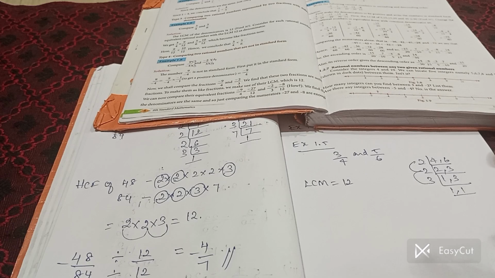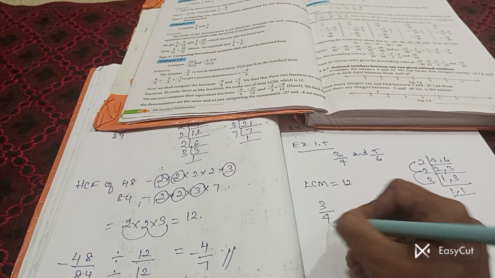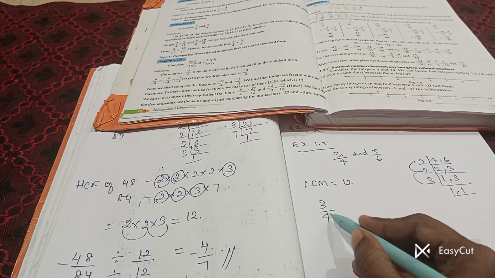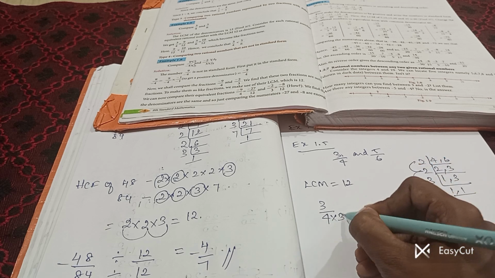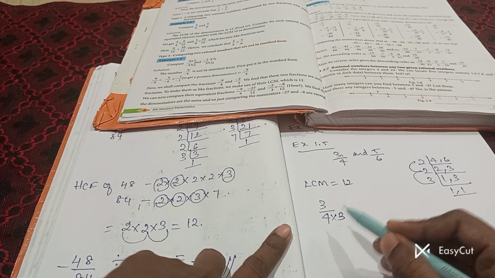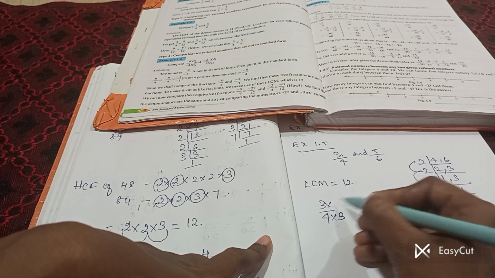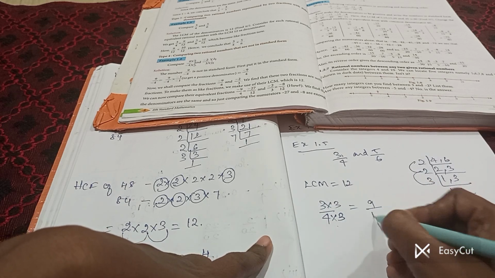Okay. Now you take 3 by 4. How will you make denominator 12? Which table does it come in? 4 3s are 12. If you multiply 3 in the denominator, you just have to multiply with numerator also. So we'll get 9 by 12.